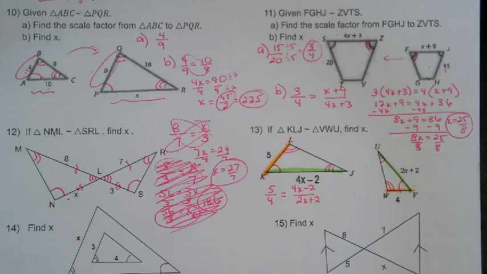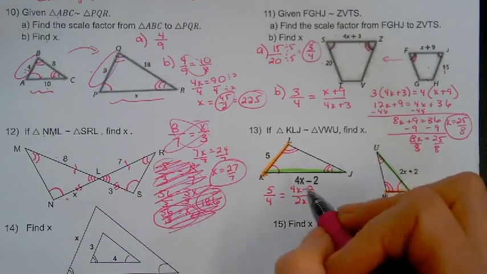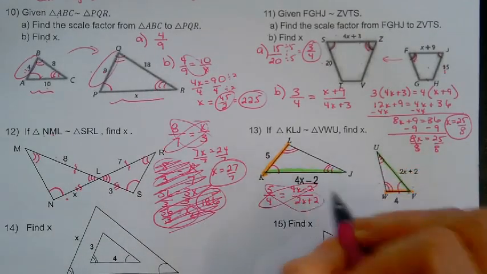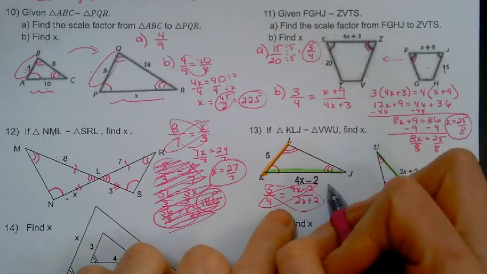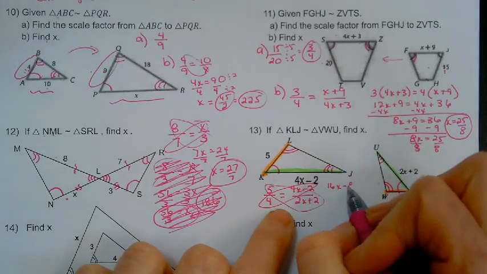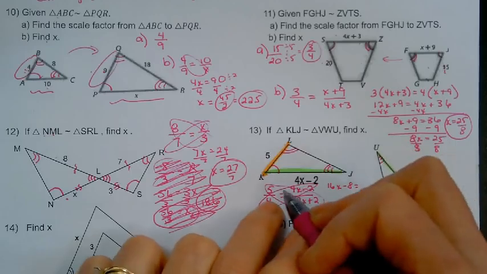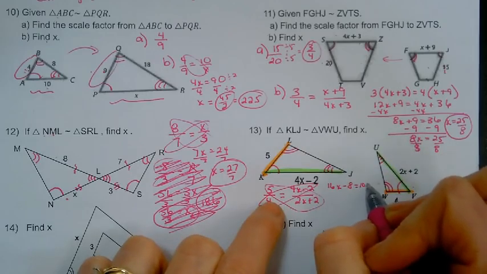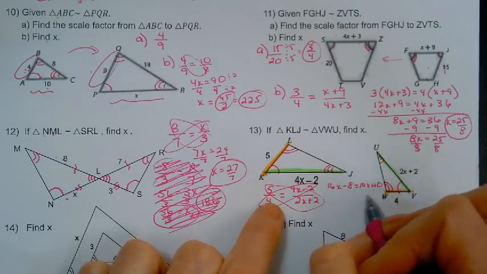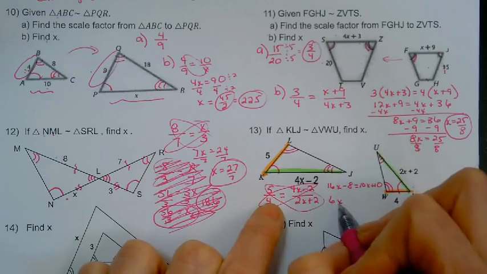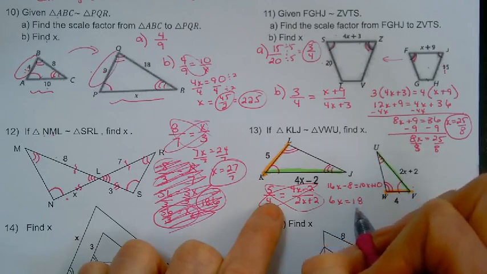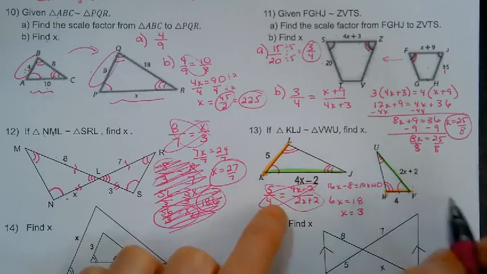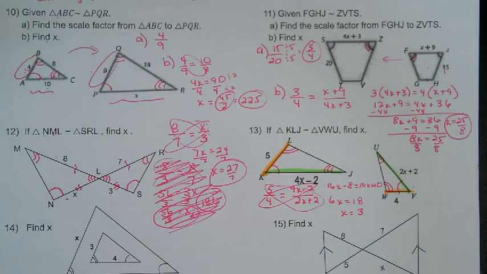Cross multiply and solve. Okay, that's 16x minus 8. And that I'm just distributing in my head, and this is 10x plus 10. If I subtract 10x, I get 6x, and if I add 8, I get that. So I get x equals 3. And that is correct.